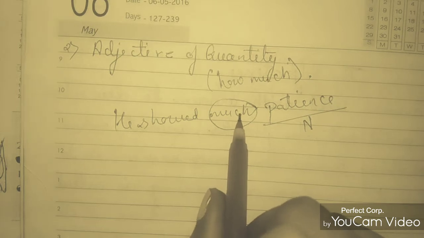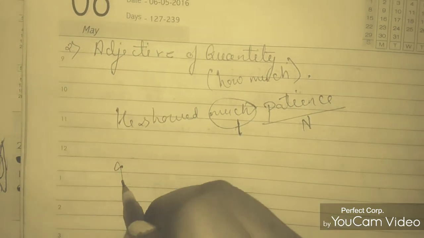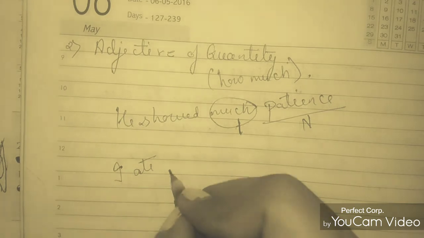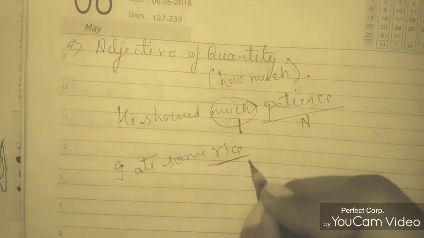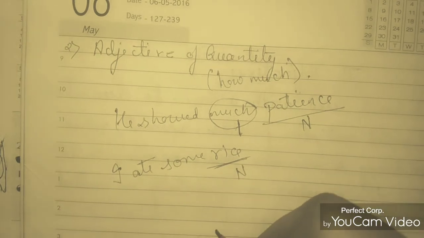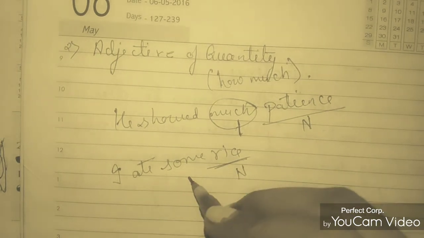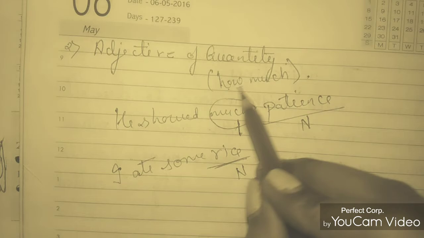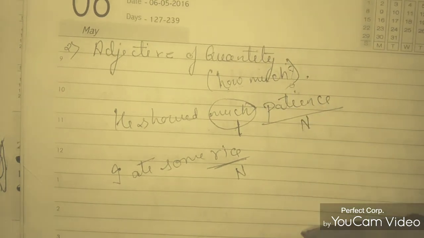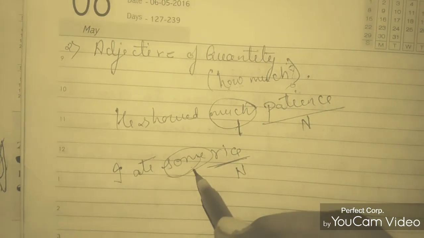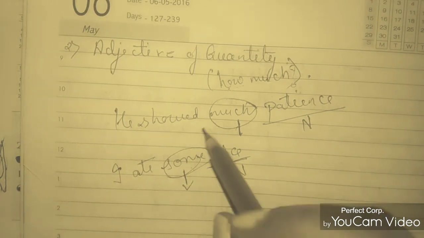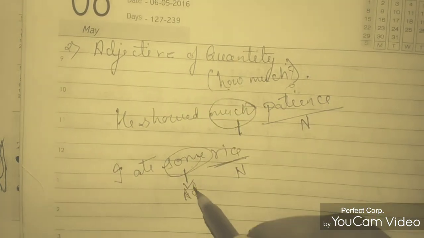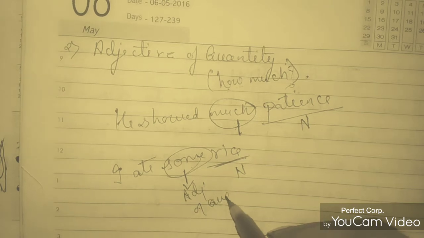Like I say, I ate some rice. Rice is a noun, no doubt. But how much rice? The question is how much. Here the answer is some. So it will be an adjective of quantity.